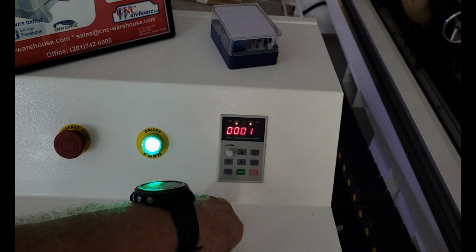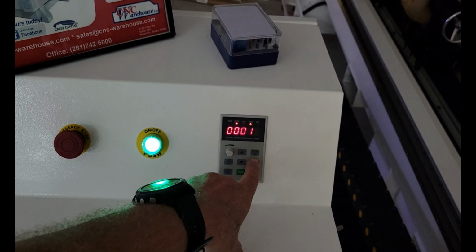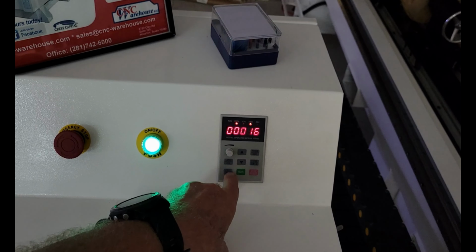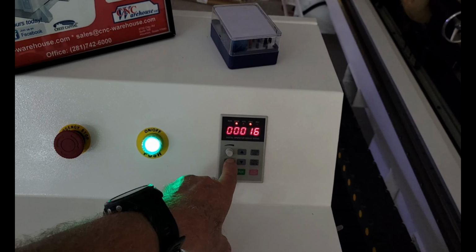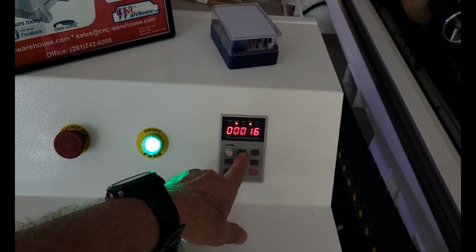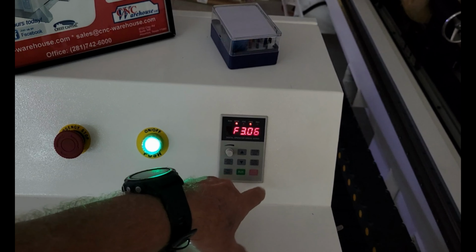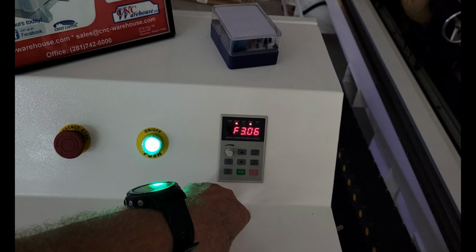Once it's in 16, it's going to show RPM when we turn on the spindle. We're good with 16. If you need to change it, you can move it around by pressing this and then up and down arrow to change the numbers. And once you're happy, just go to the next parameter.